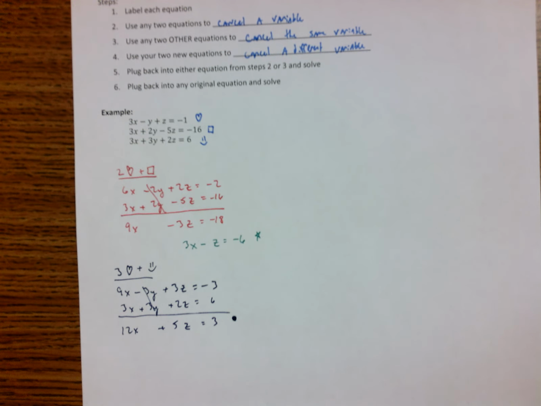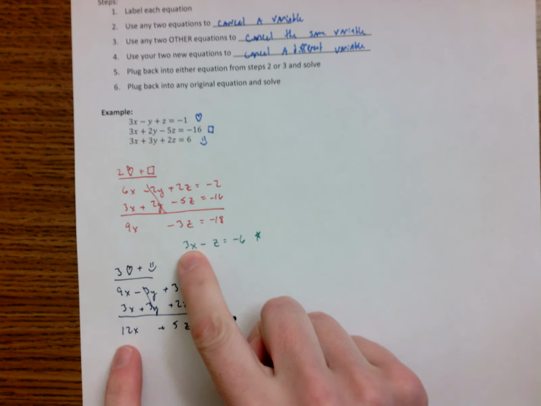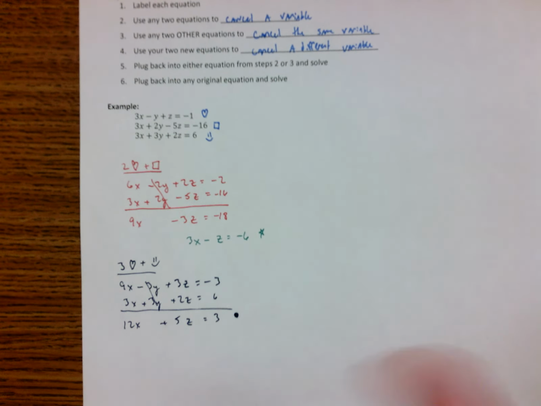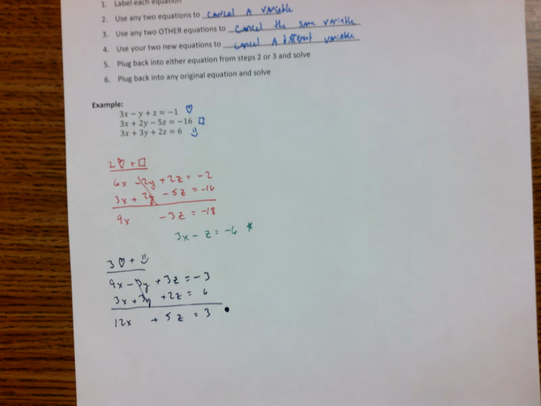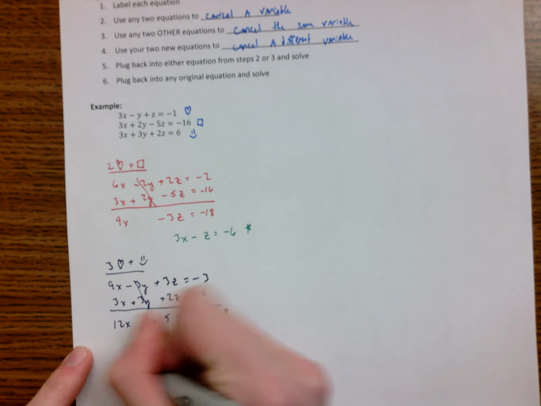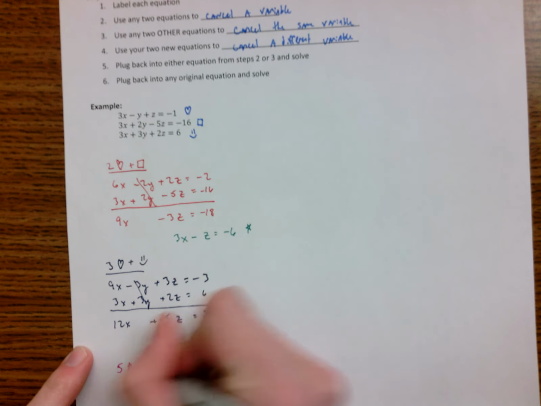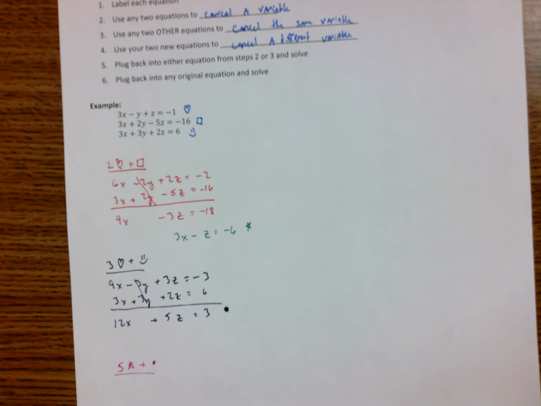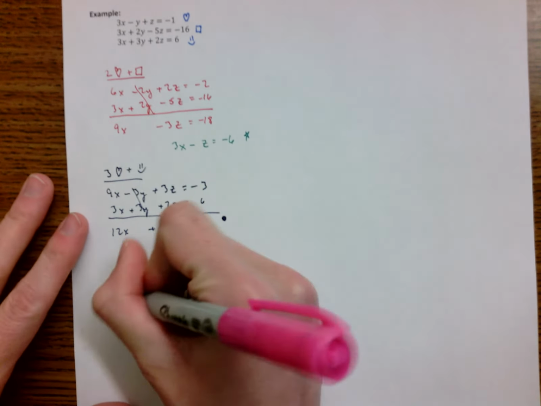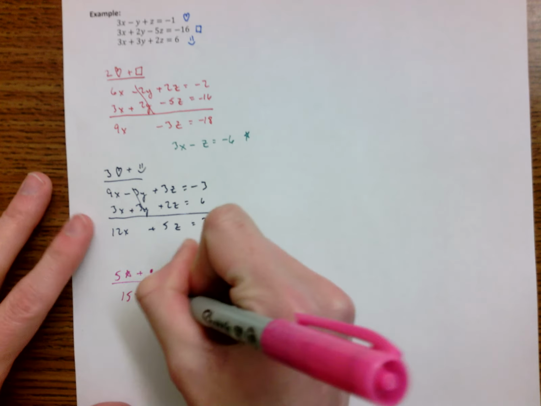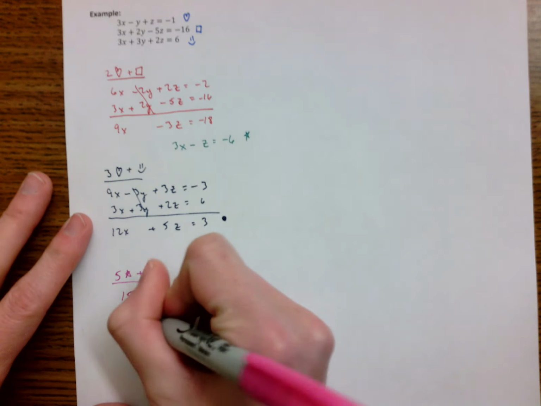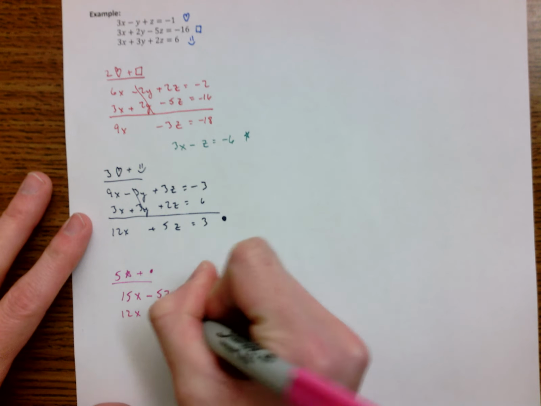Okay, so the easiest thing I could do now is multiply this by negative 4 to cancel the x's, or multiply by 5 to cancel the z's. It doesn't matter which one. I think I'm going to do 5 times this guy to cancel the z's. So I'm going to do 5 times star plus dot, and our goal here is to cancel the z's. So 5 times this equation is going to be 15x minus 5z equals negative 30. Then I'm going to copy dot just below it.